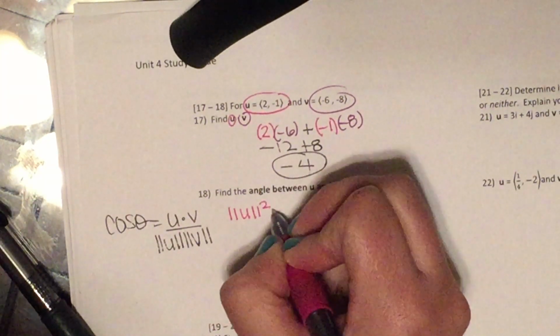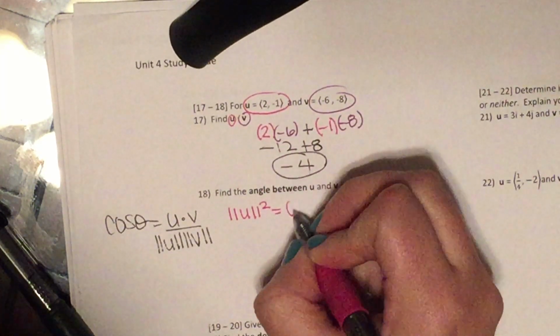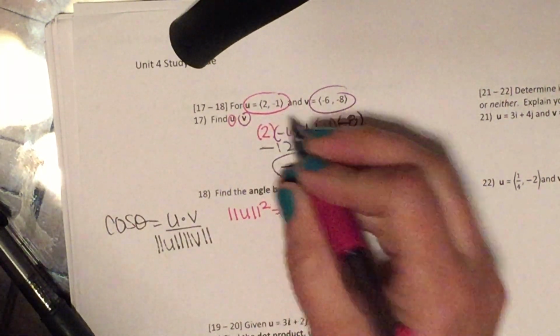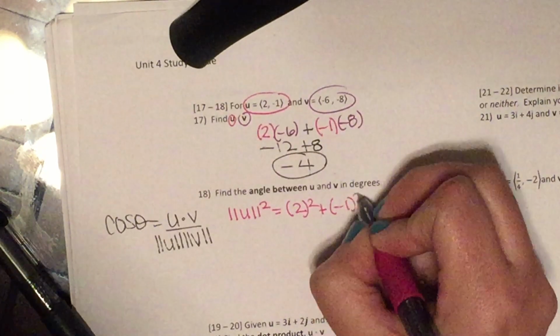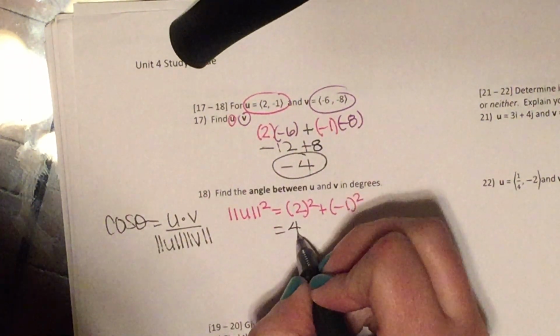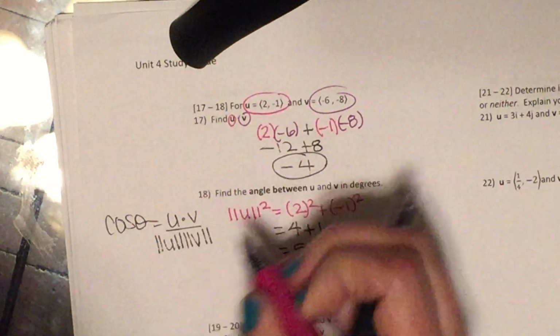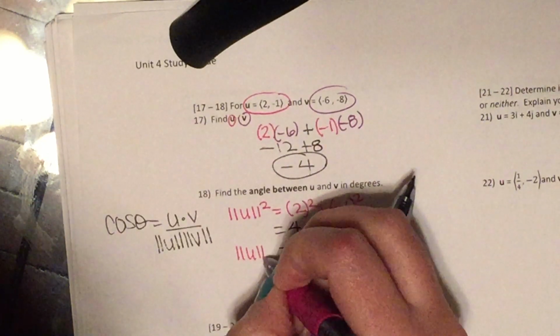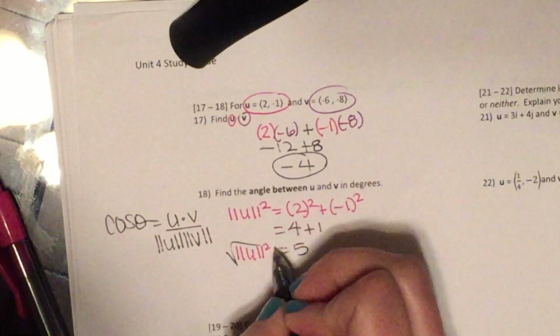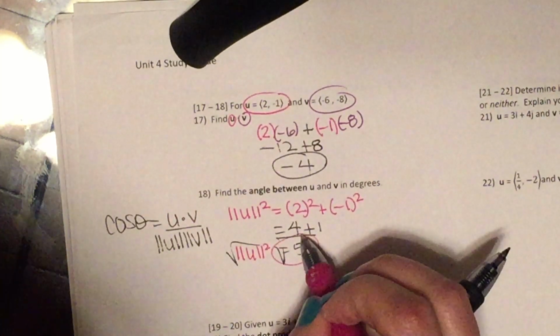Okay, the magnitude of u squared is equal to the horizontal side squared plus the vertical component squared. Okay, and so 2 squared is 4, and -1 squared is 1, and the sum is 5. But remember, this is the magnitude squared, so I have to square root. And so that's square root of 5. Okay, so I'm going to use that there.